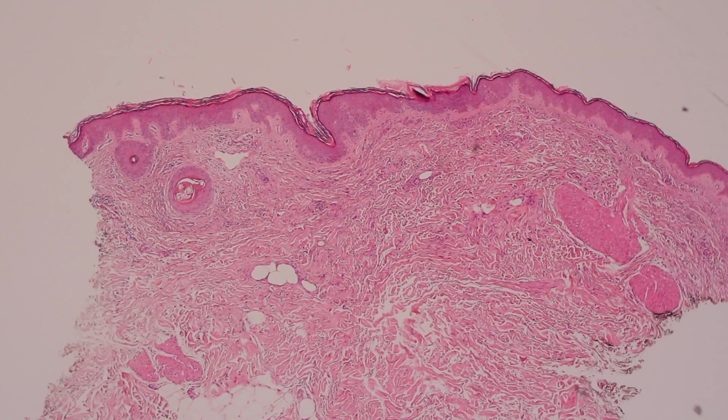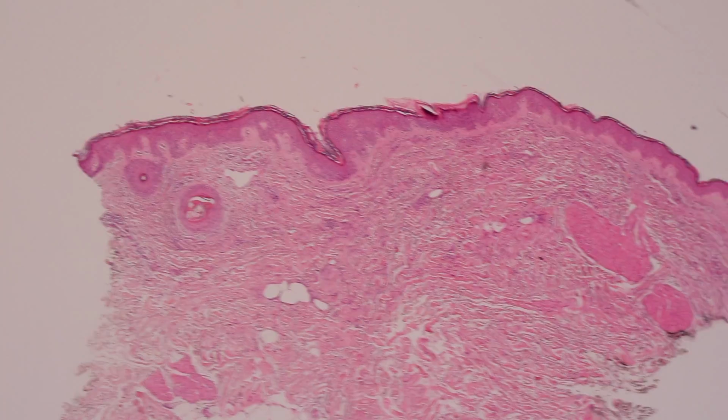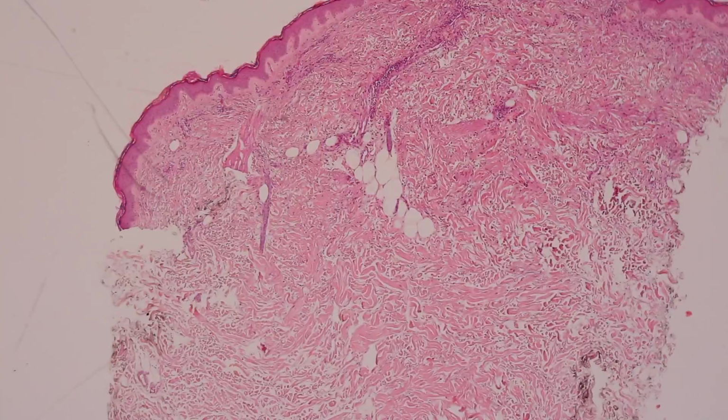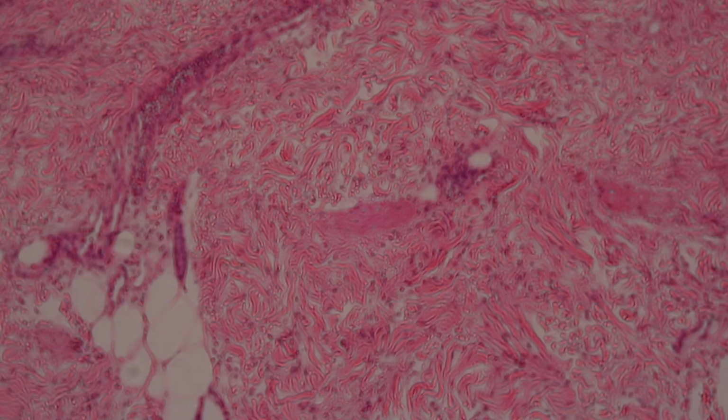Now, I apologize, this is a faded biopsy. This is not ischemia. This is just an old H&E stain, but this is something that I don't see very often, so the only one I have to show you is an older example.